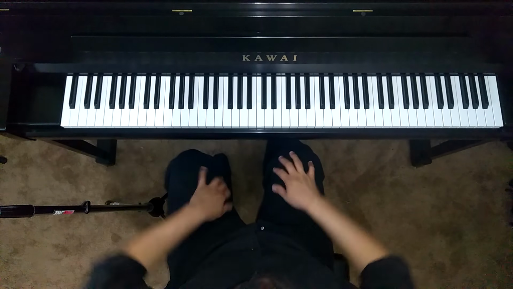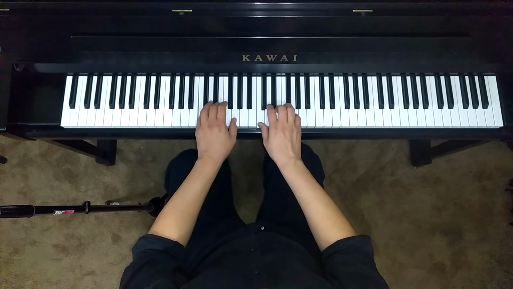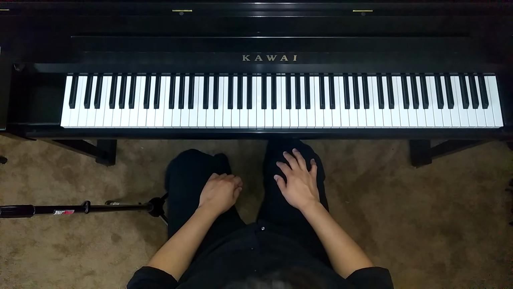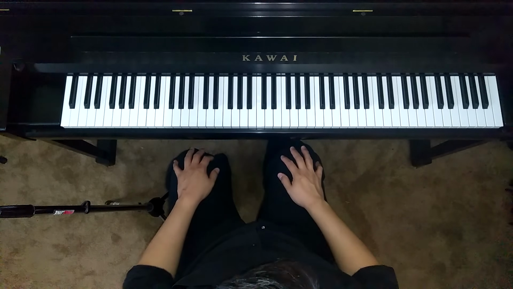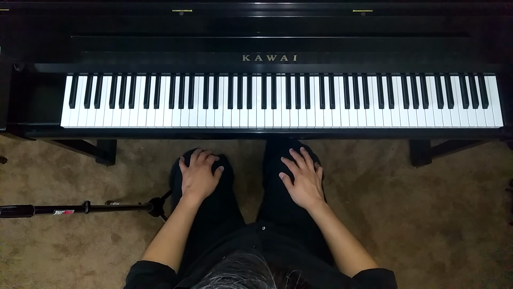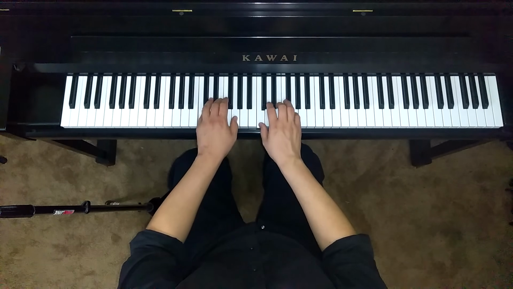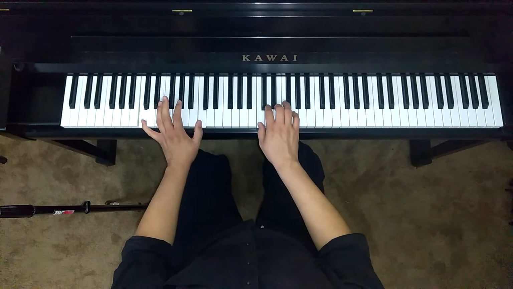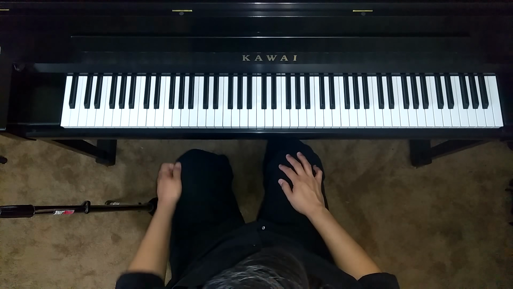You could also play this with both hands. It is up to you. I may move around back and forth. But be prepared to do it either way, whether together or with an octave in the left hand. Here we go.